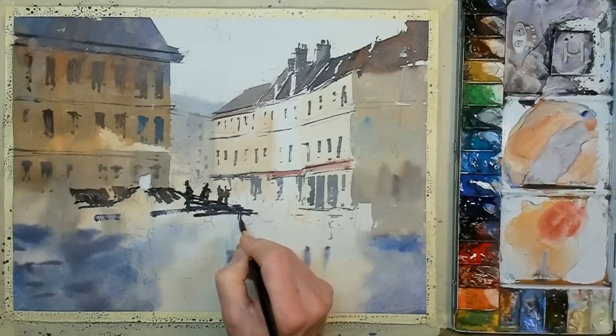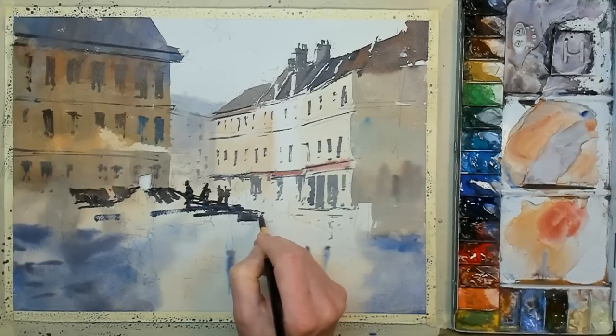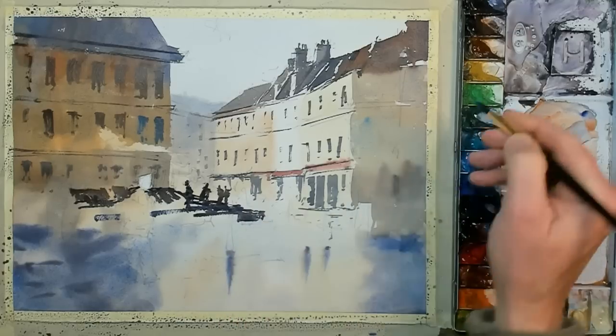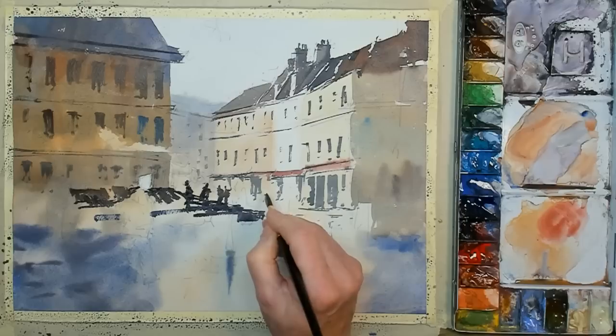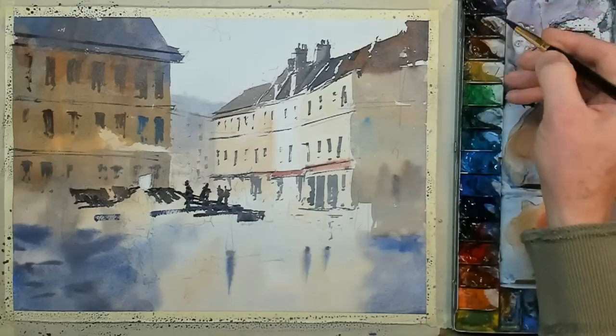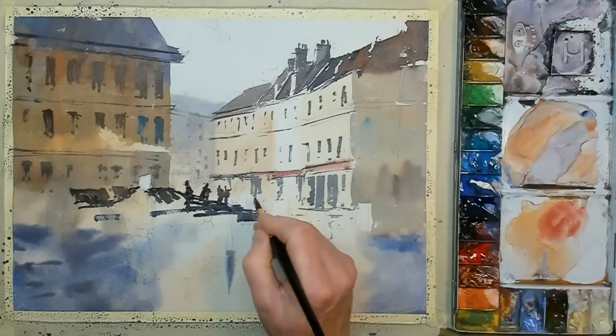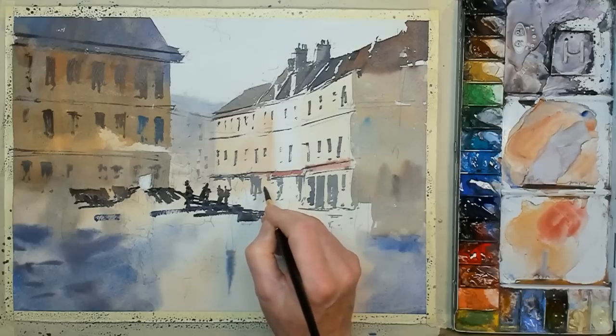Continue these boxes out into the street, that step pattern down to just past the middle. Figure here as well.